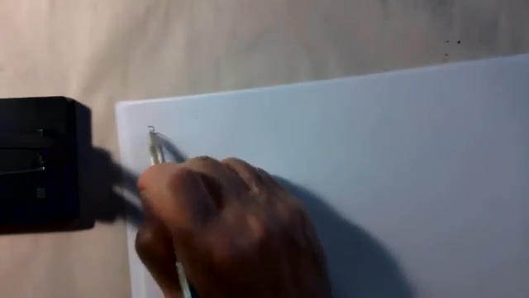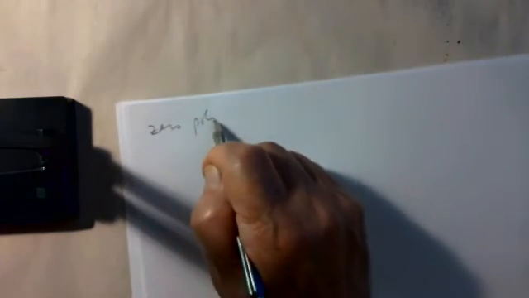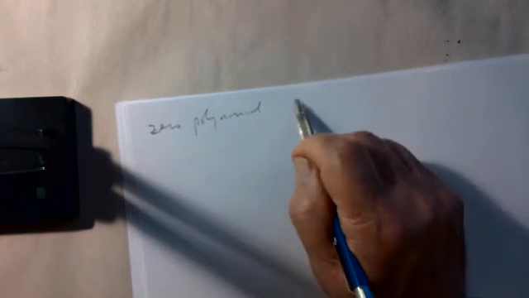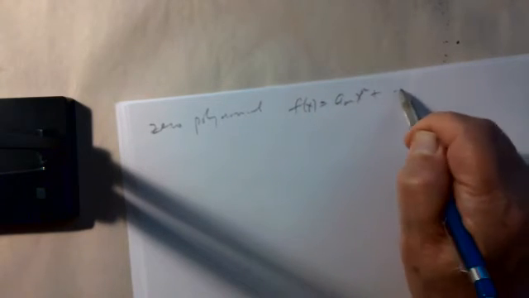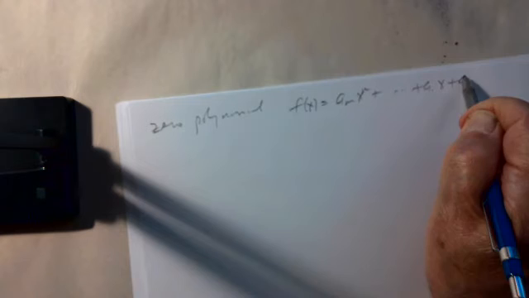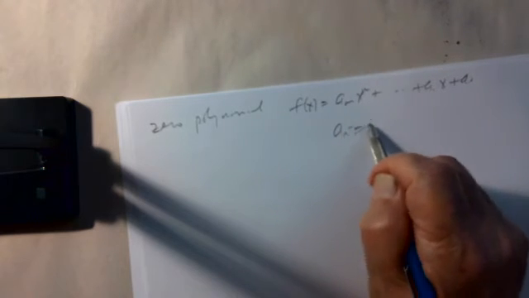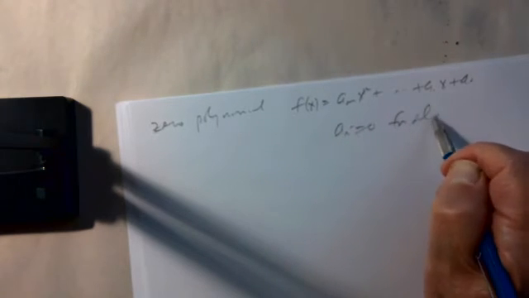And the 0 polynomial, however you write it, f of x equals a_m x to the m and so on, all of the coefficients are 0, and we don't assign a degree to the 0 polynomial.